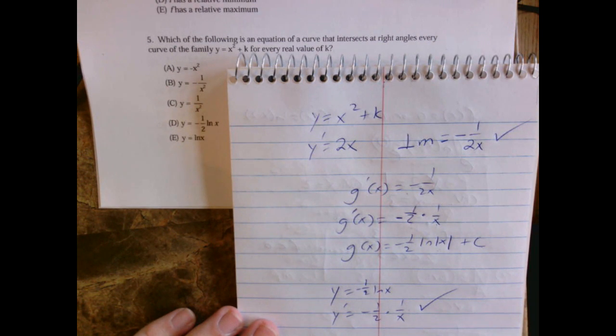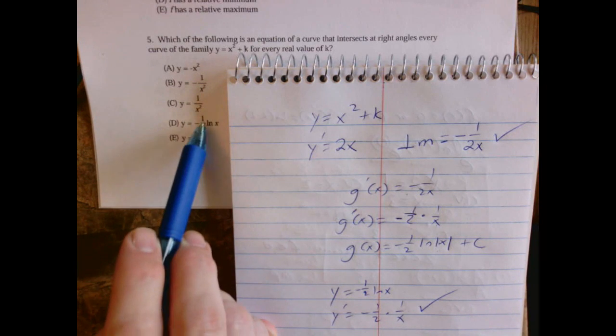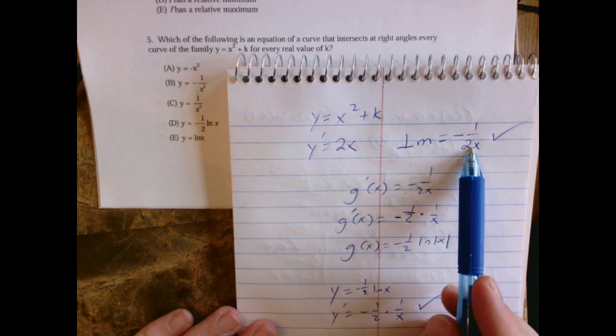Okay, so this has a little bit of everything in it. You could technically have just, since it's multiple choice, taken the derivative of each one of these one by one, and then seen if you end up getting this formula for the slope that would have made it perpendicular.